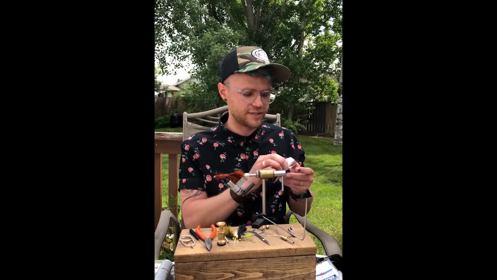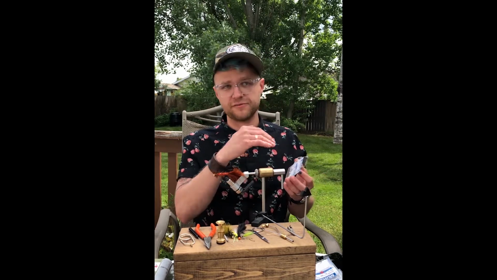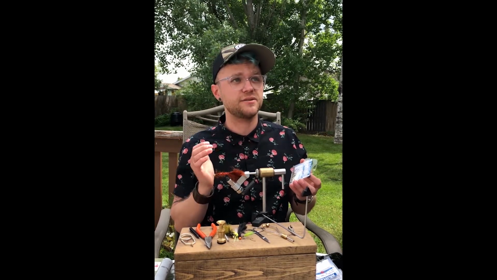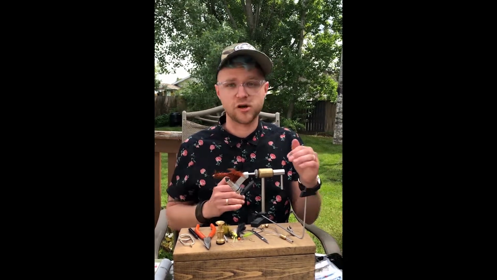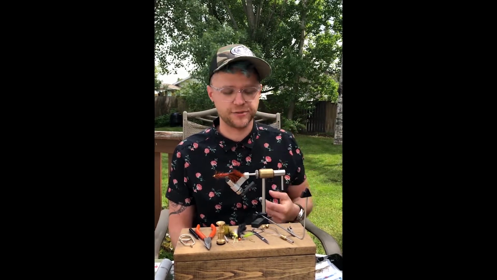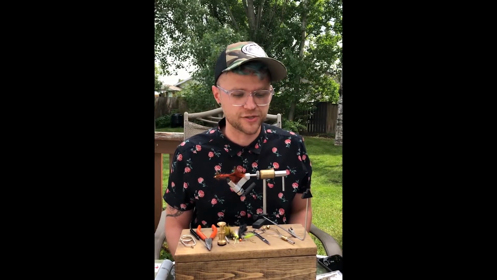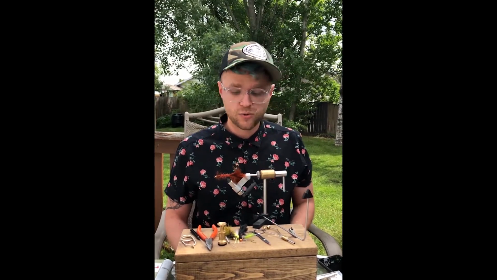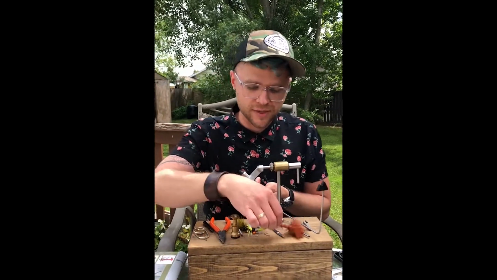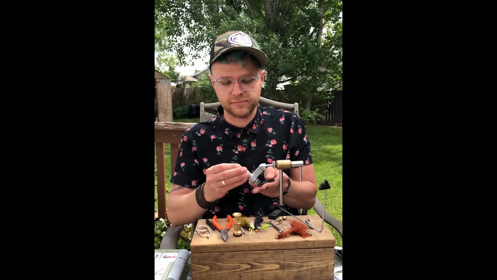And then you can have hooks that are either curved, like this one, or straight. So curved hooks imitate the shape of a nymph, like a larva, like a grub that curls over a little bit, that has that hunchback to it. And that's just designed to imitate the prey that you're trying to simulate. So, you get a hook on, and then you need thread to tie around that hook.